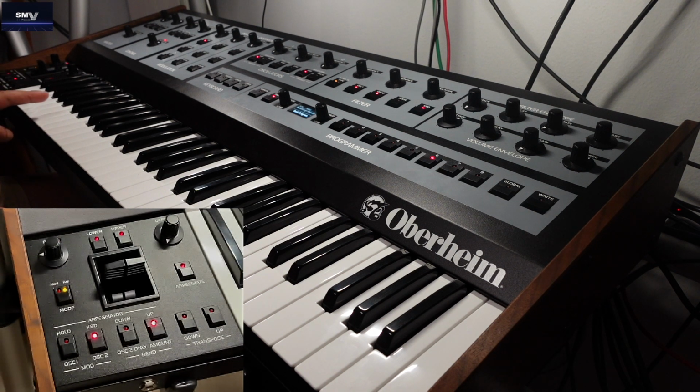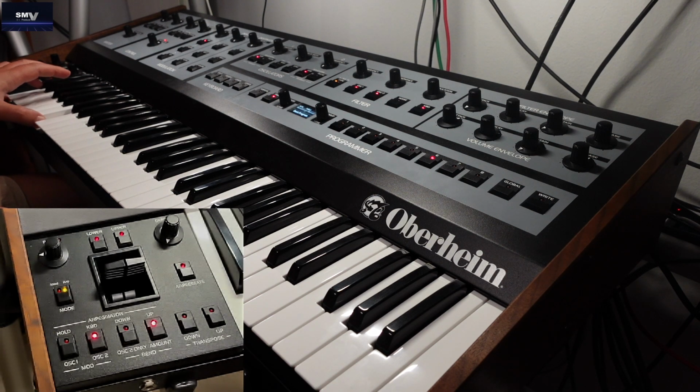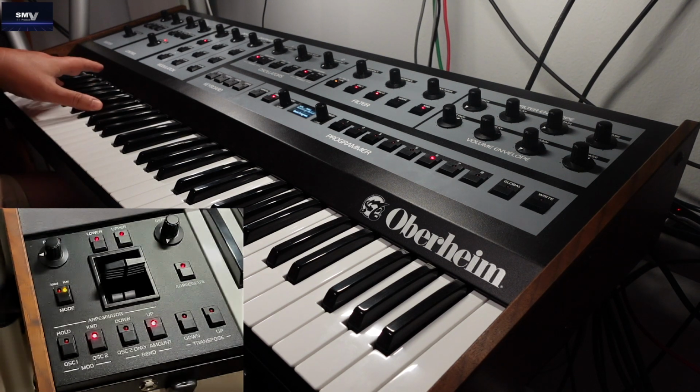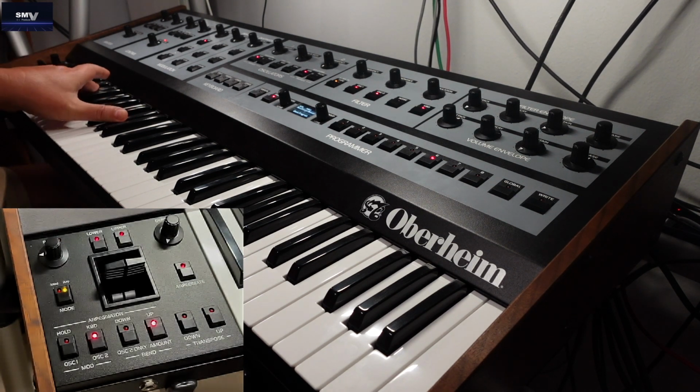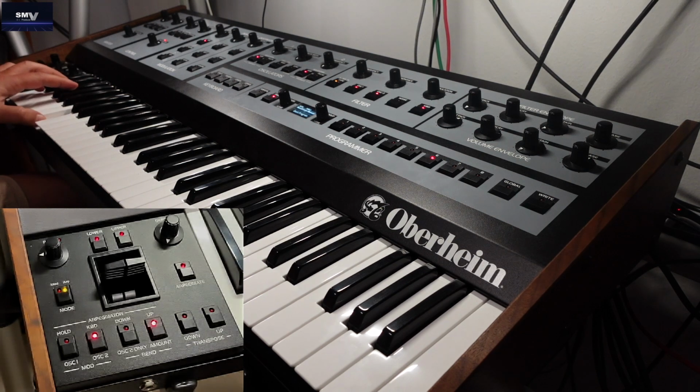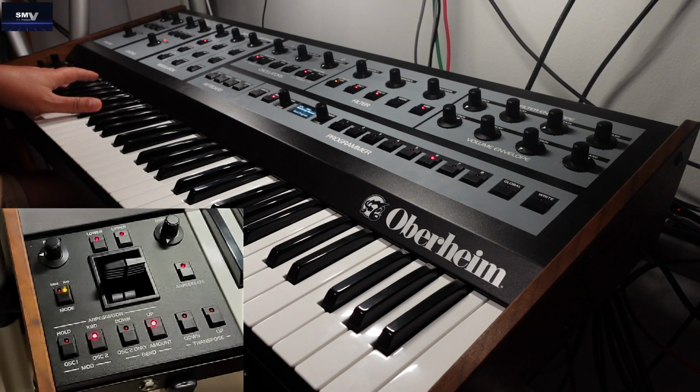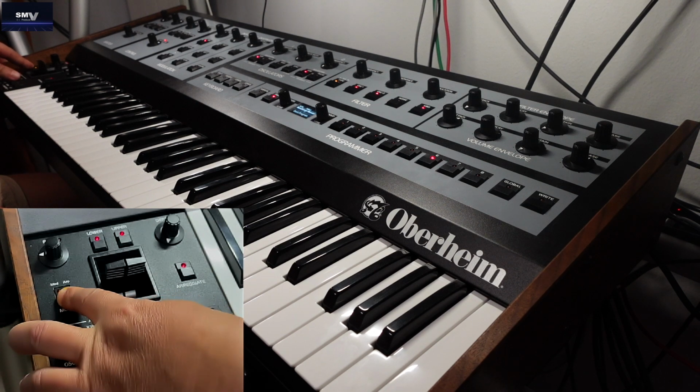You need to press one key. You don't have to take a chord. Another thing that you can do with this is that if you press two keys together, you can also play with the notes.